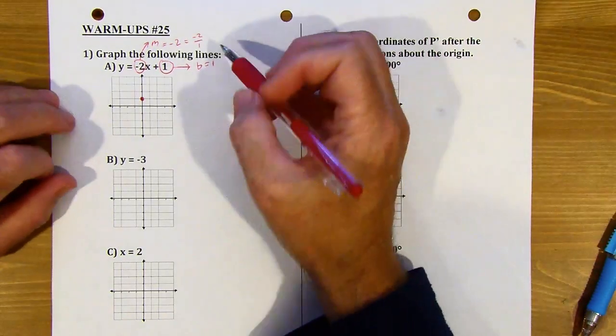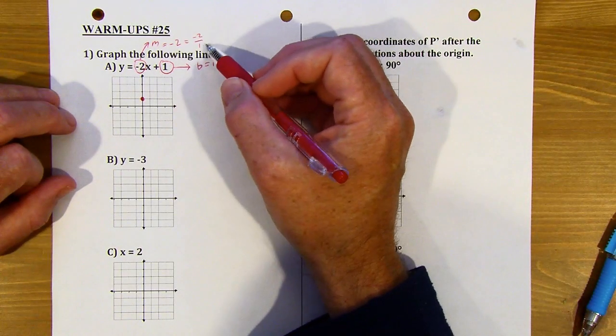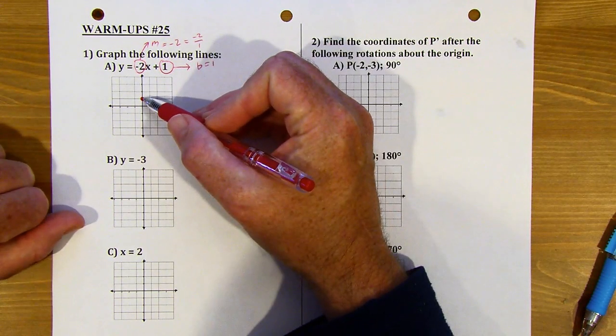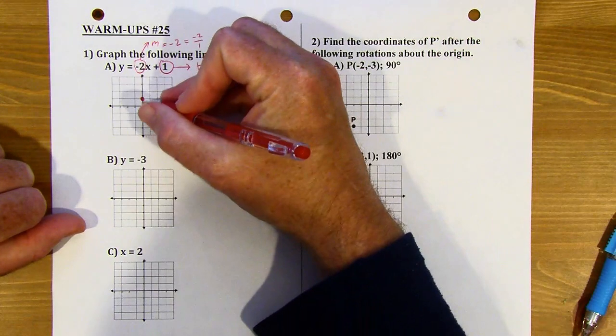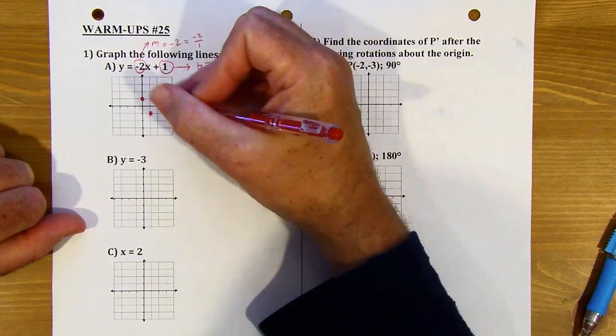And then I'm going to use the slope to get to a second point. So I'm going to go down 2 to the right 1, because rise over run, down 2 to the right 1. Don't go down to the right one from the origin. Go down to the right one from the point that you know is on the line. So down 2 to the right 1. There we go. And that's enough. I could connect the dots and make a line.